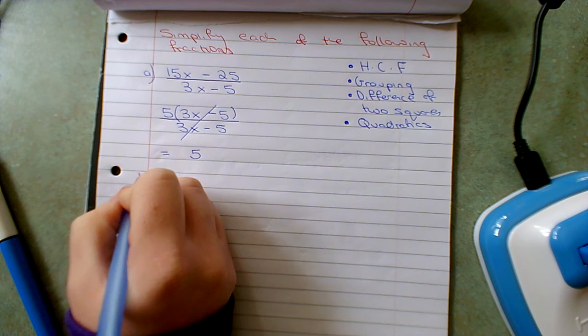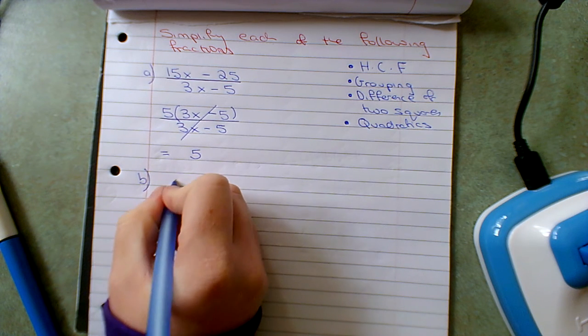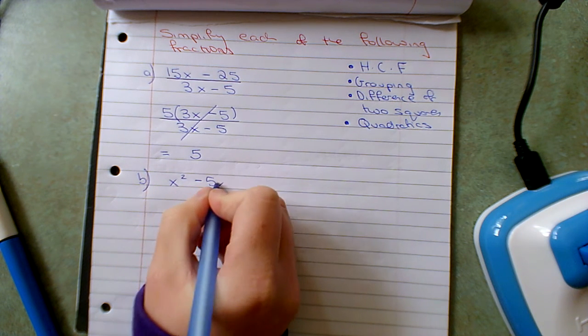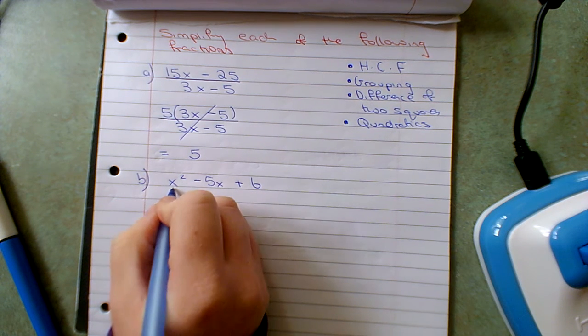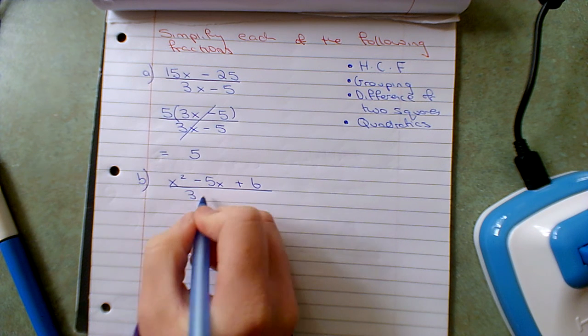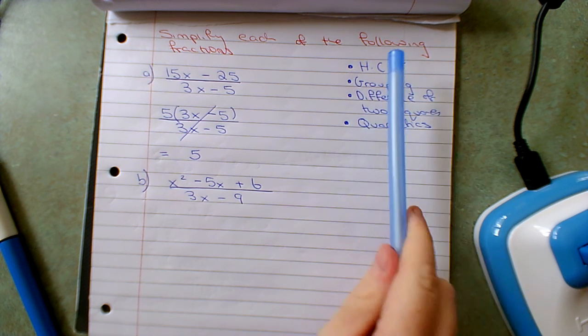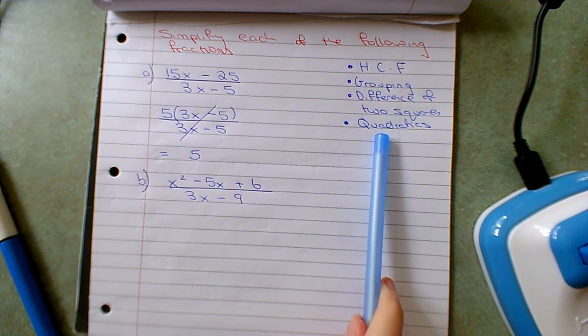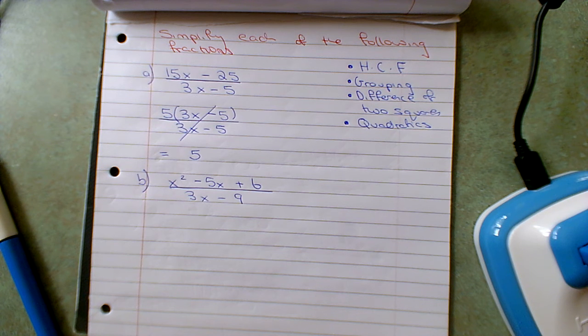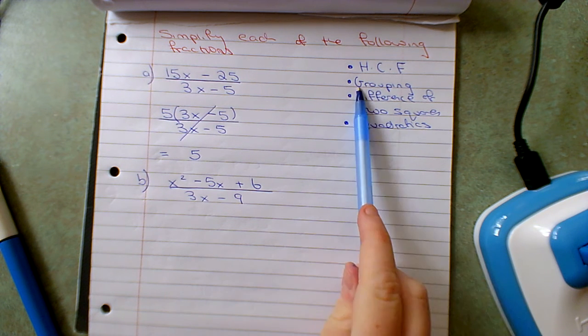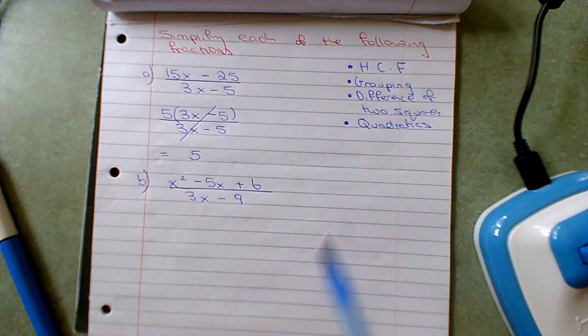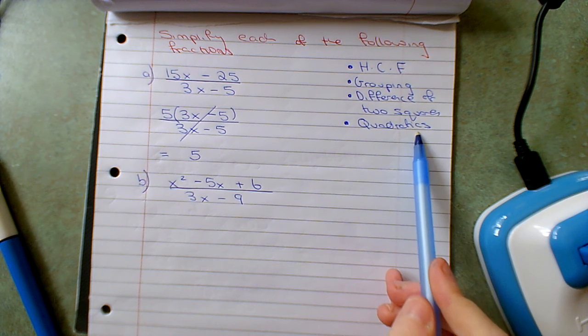Now I have another one to do, part B, and it's x squared minus 5x plus 6 all over 3x minus 9. I'm asked to simplify that again. So I need to go through my 4 different types of factorising: HCF, grouping, difference of 2 squares and quadratic. I need to be able to spot which one this is. I can't do my HCF here on the top line. Grouping has to be 4 terms, it does not have 4 terms. Difference of 2 squares is 2 squared numbers and a minus in between, so it has to be my quadratic.